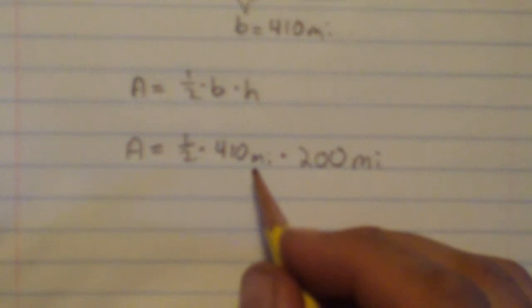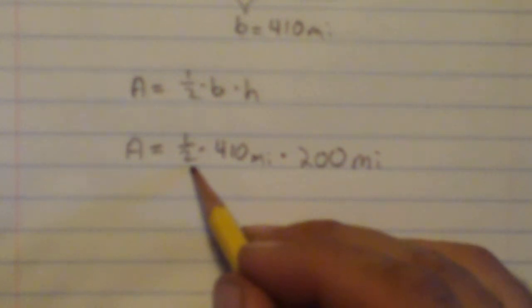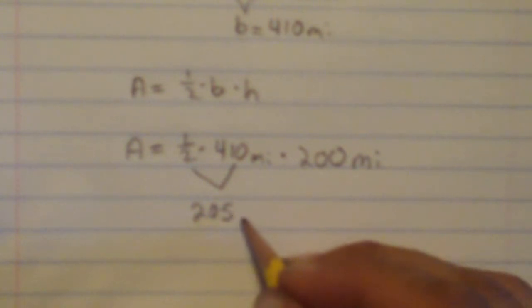So now if we multiply them, we'll get, oh, I remember what I like to do is, let's do this one real quick. Half of 400 is 200, and half of 10 is 5. So we could easily say that half of 410 is 205, and this would be miles. Because notice there's no units over here. There's units on this one. So we'll just bring the units down. Now let's do the next one.